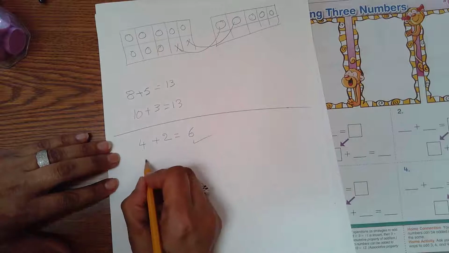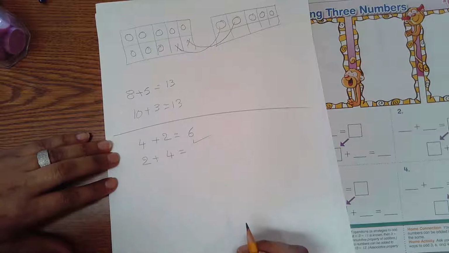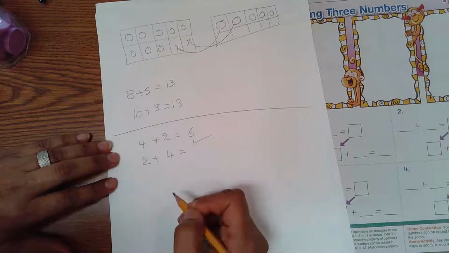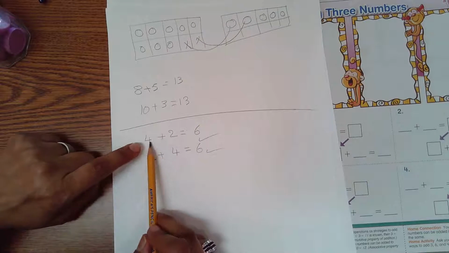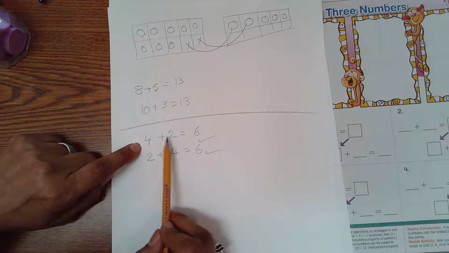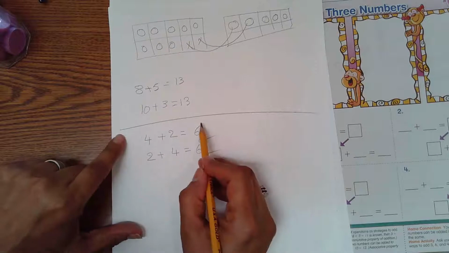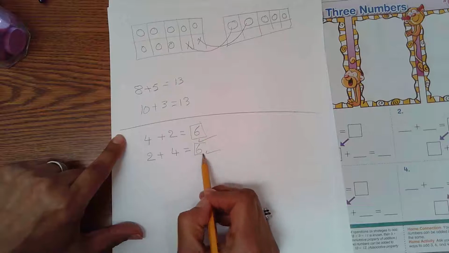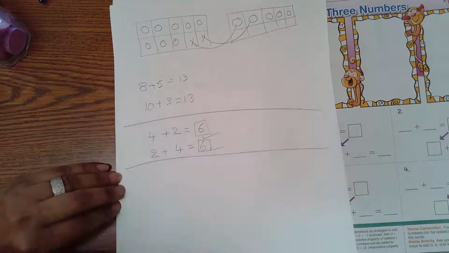What if I say 2 plus 4? 2 more than 4. Very good. So if I change the addends, or I say 4 plus 2 or 2 plus 4, my answer, my sum remains the same. Okay, this is another rule.